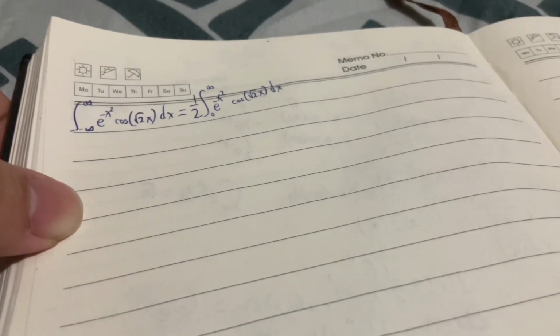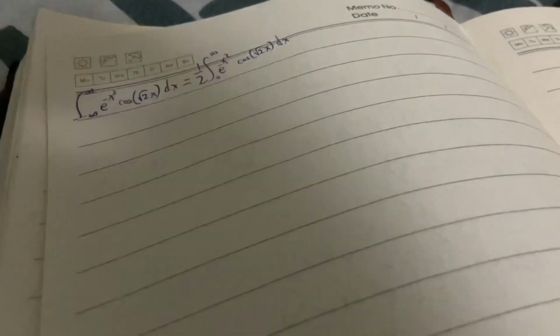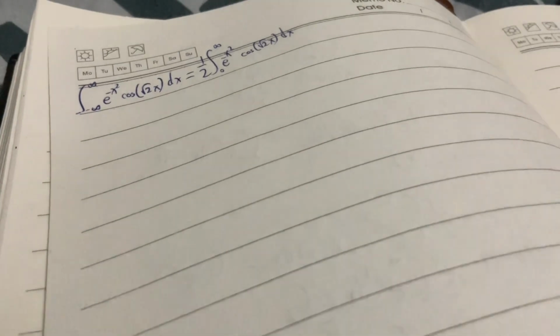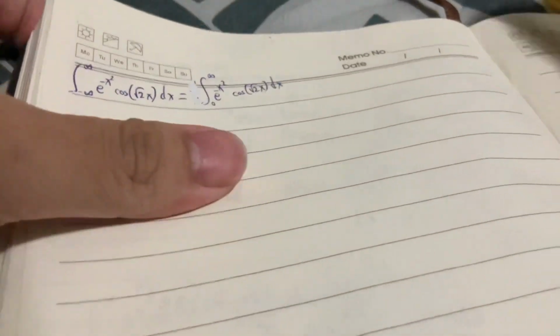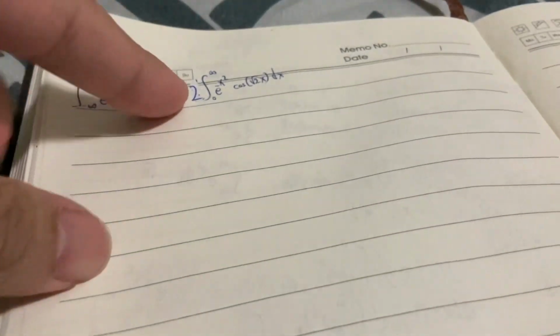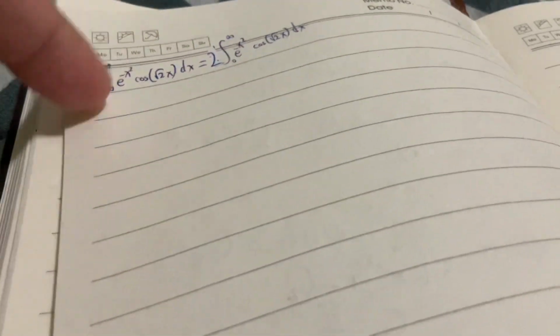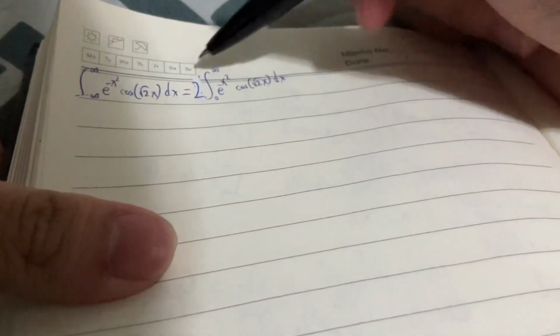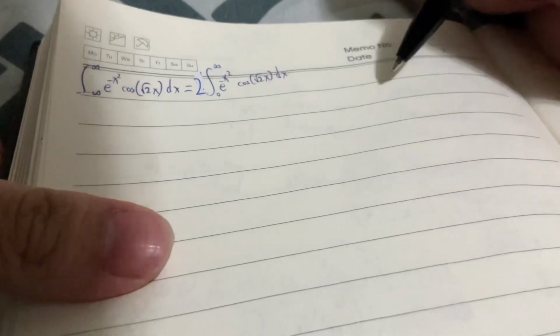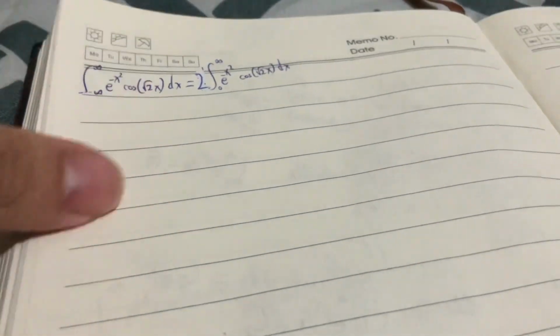Of course, it's not. Because if you double it, you just get double. You need to double it, not multiply by 1/2. It's a mistake. 2 times this will give you this because it is an even function inside. Just 2 times the integral from 0 to infinity will equal that.